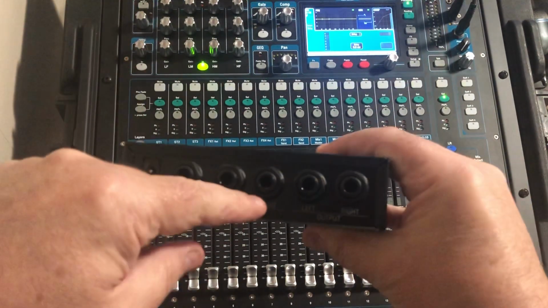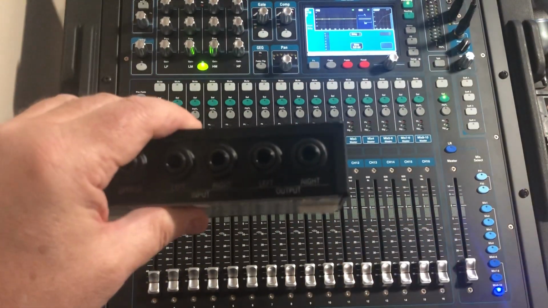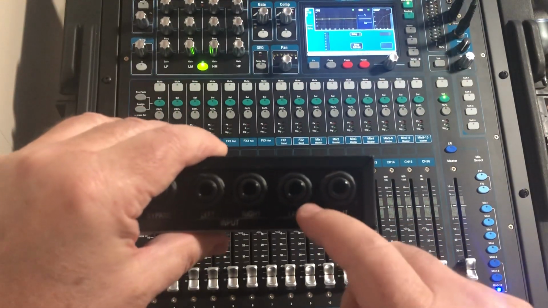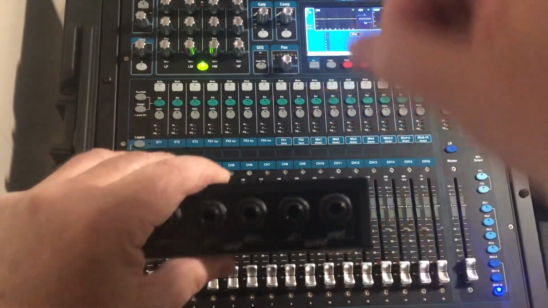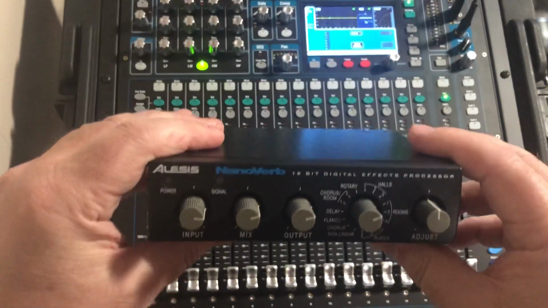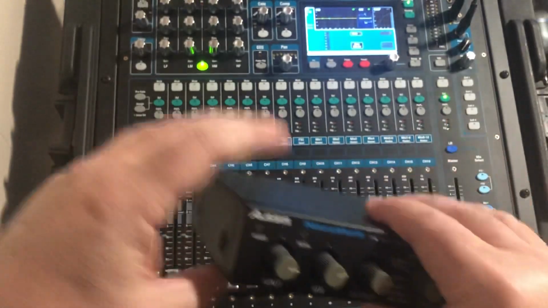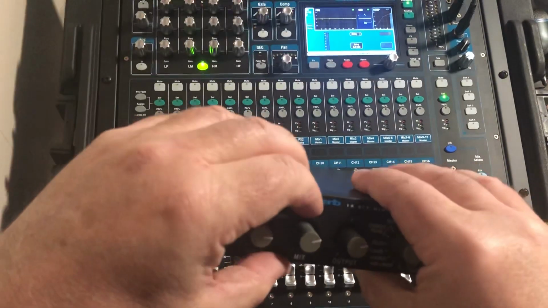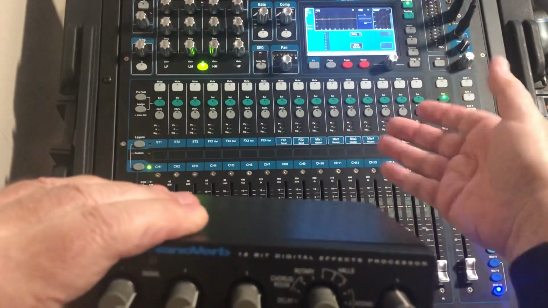We have to first of all send a signal to it, and then once we have the effects applied, we have to take the output and return it back into the board to where we're going. Okay, so that's where the concept of send and return comes from. And again, from the board, send to reverb, from the reverb, return to wherever we want it in that process.